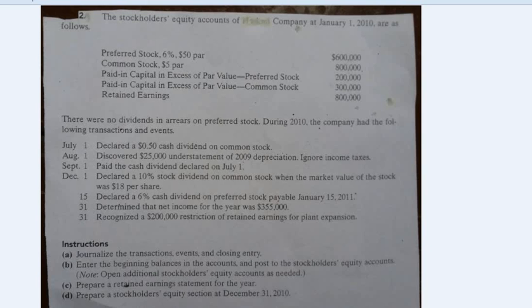Then the balance on January 1st as adjusted would be 775. Then we add the net income, 355. Then it will give you 1,130,000.